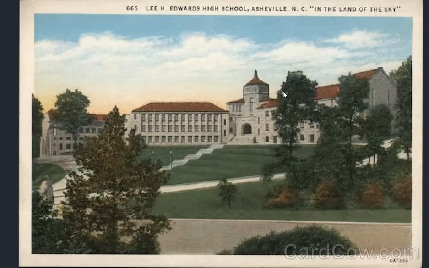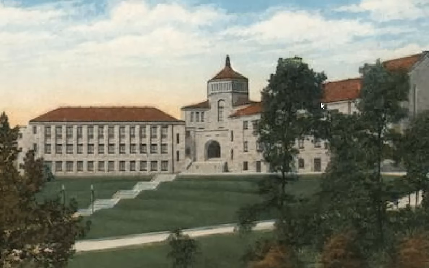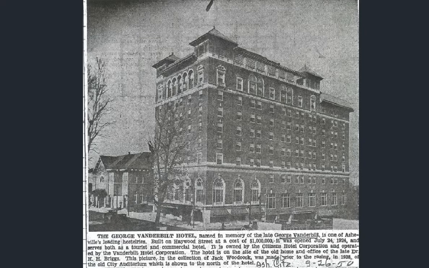Here's the high school I was talking about, the Lee H. Edwards High School. Interesting looking structure as well. The George Vanderbilt Hotel, named in the memory of the late George Vanderbilt, that Vanderbilt family. Definitely a famed robber baron family, like we come across a lot of the other robber baron names on this channel. I did do a video on, I believe it was the Marble House, attributed to Cornelius Vanderbilt. You can look that one up in my catalog as well. So interesting, the influence the Vanderbilts had on America as we know it.